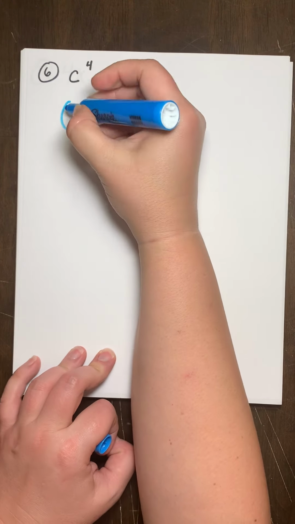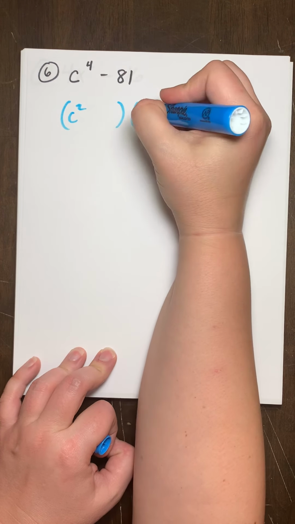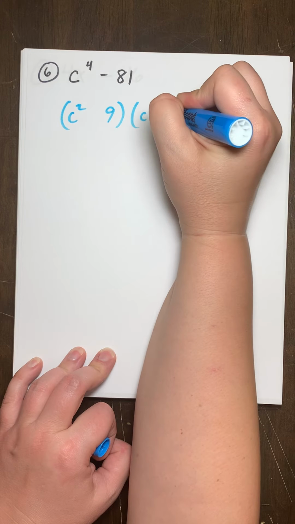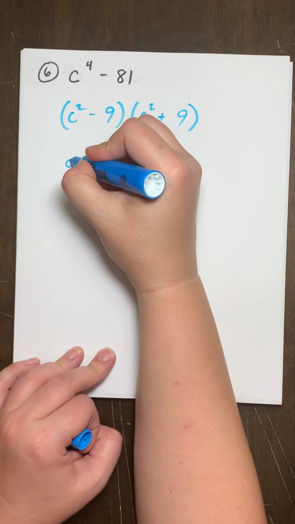Square root of c to the fourth, c squared. Square root of 81 is 9. One's a plus, one's a minus. It doesn't matter.